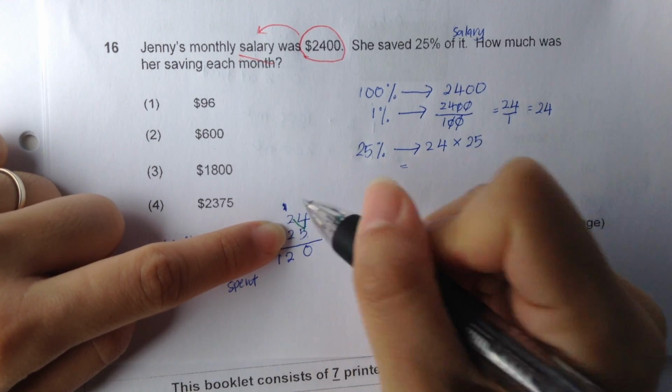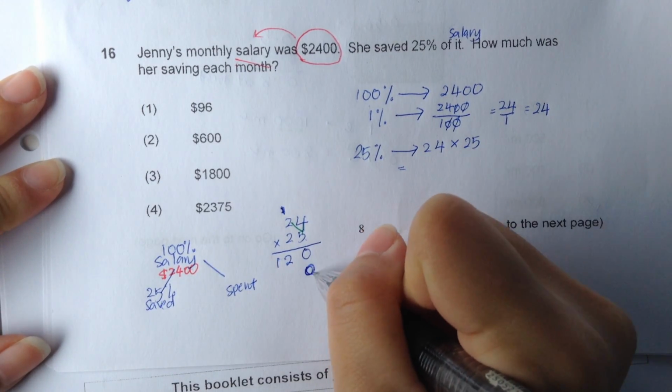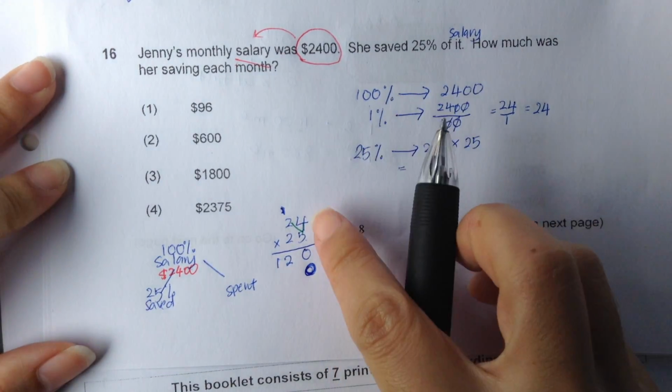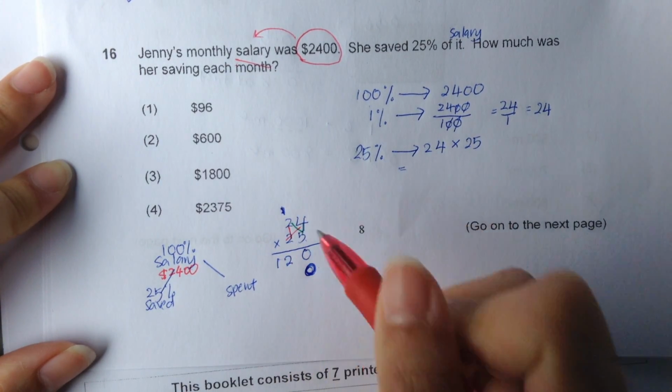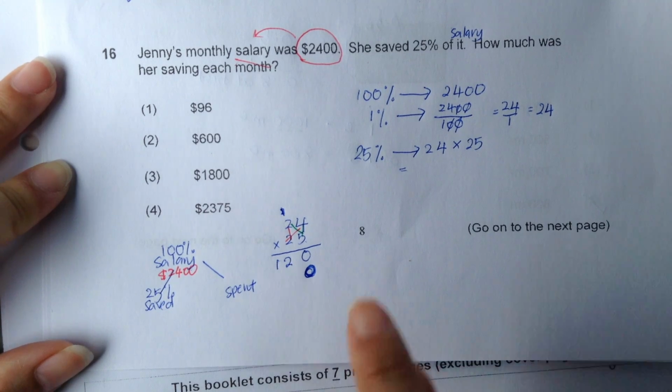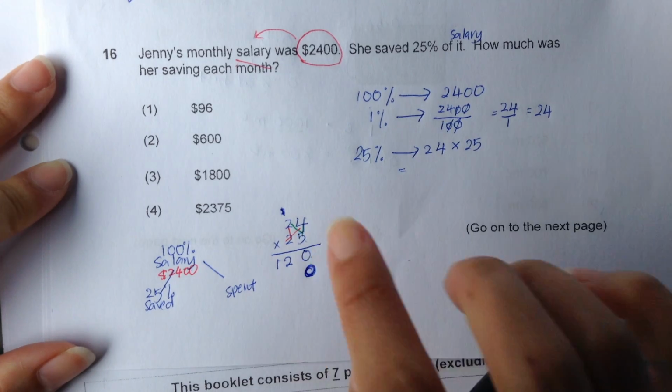So this number is done. Don't need it anymore. Cancel. Next row. Quickly write a 0. Then I start. I cover this way and I need to multiply this way. So I cover 4 times 2, 8.